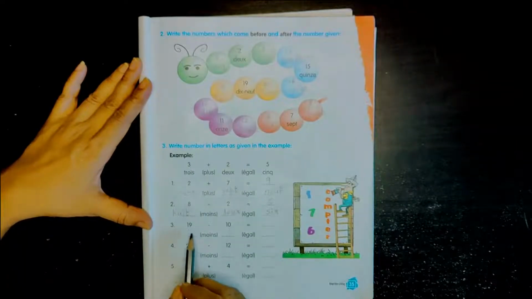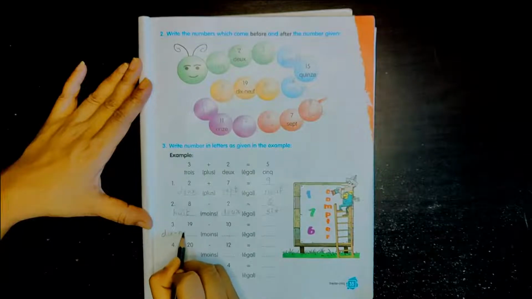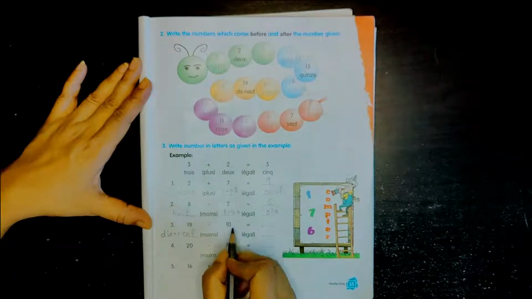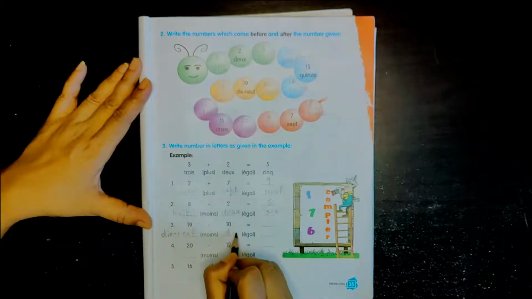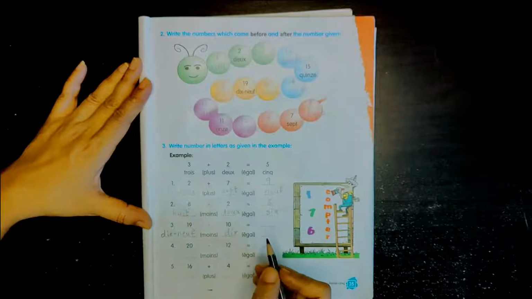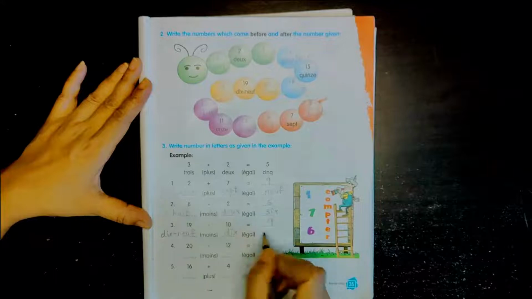Now we have 19 minus 10. 19, what do we say? 10 plus 9 is 19, right? So dix-neuf. DIX hyphen NEUF. Dix-neuf moins dix égal, how much is 19 minus 10? Yes, it is 9. That is neuf.